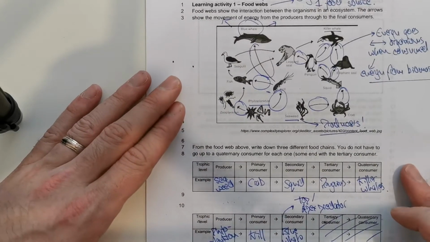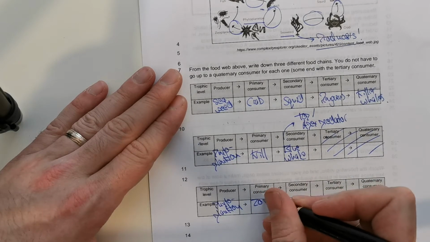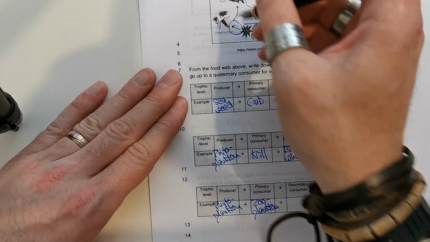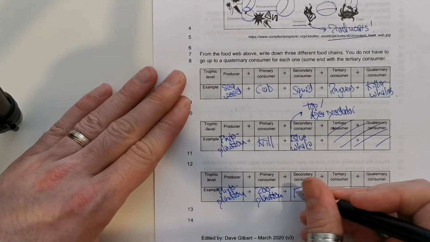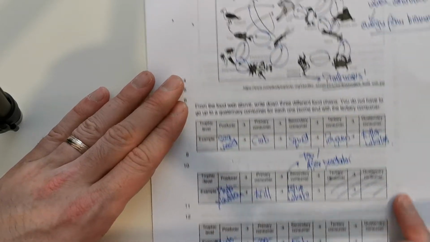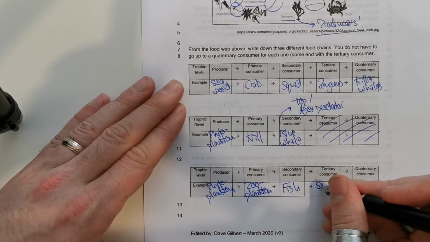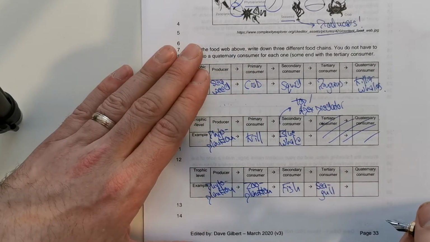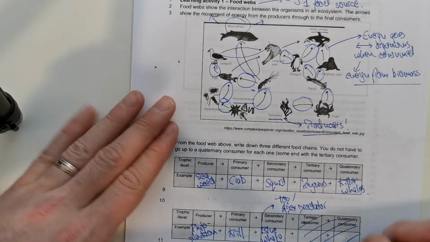Then, have a look at the other way. So the phytoplankton can also be eaten by the zooplankton. The zooplankton has 1 arrow coming off it. It's eaten by the fish. Let's go the other way around for this one. The fish has 2 different arrows coming off it. Let's go down the small one. It's eaten by the seagull. And then also, the seagull is eaten by the leopard seal.